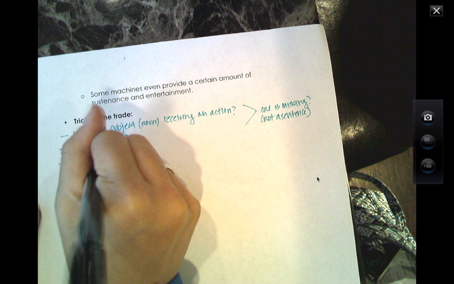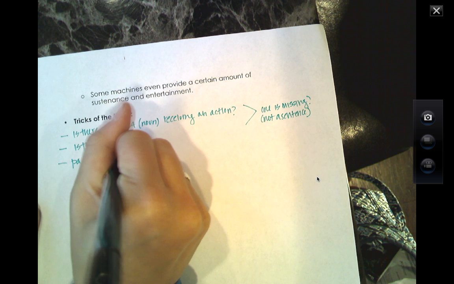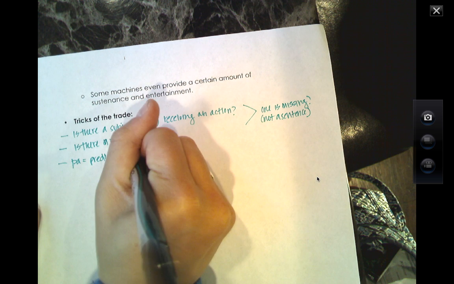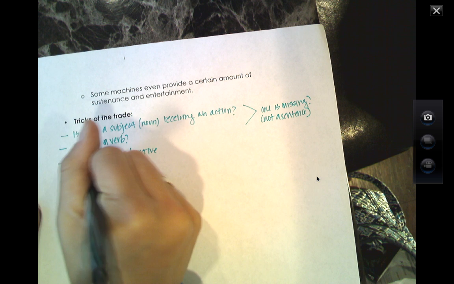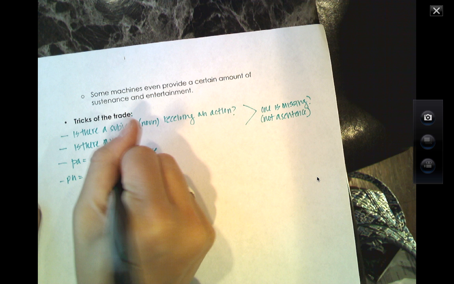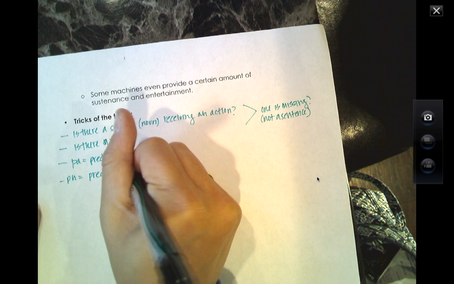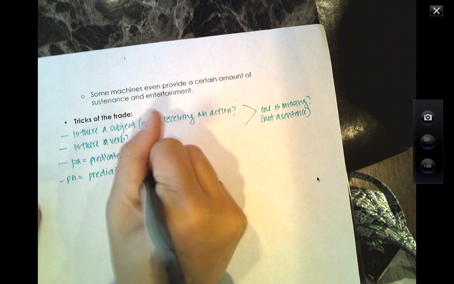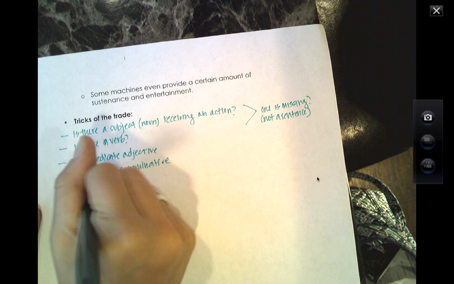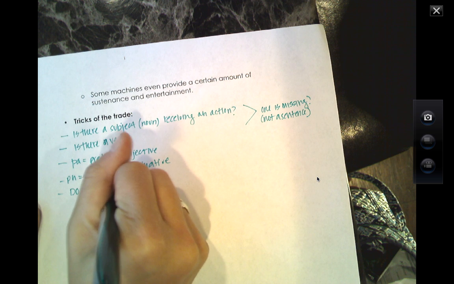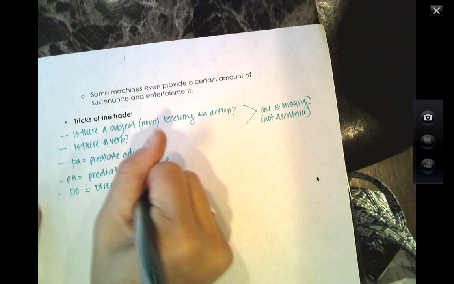Remember also, PA is a predicate adjective. It's describing the noun. And we'll go over this more in class. PN, predicate nominative. It's a noun describing the subject. And then a direct object, which is a noun receiving the action.